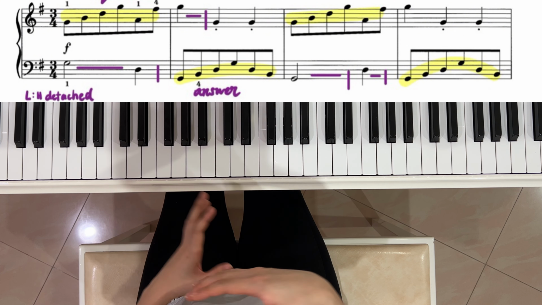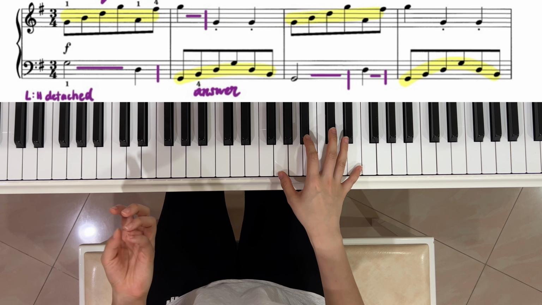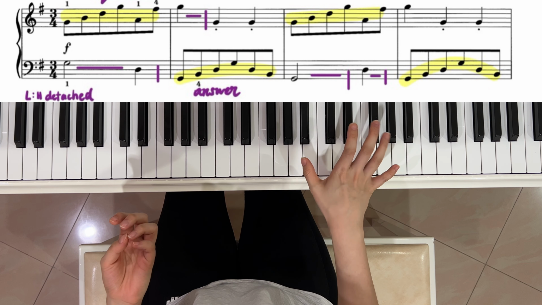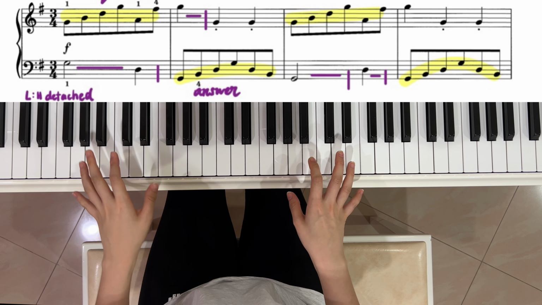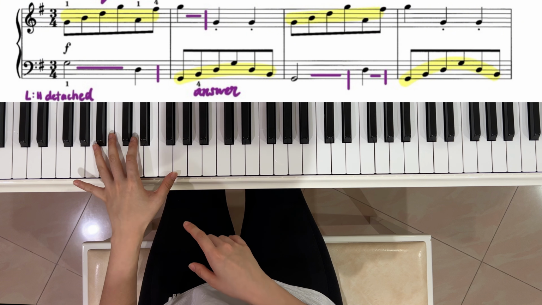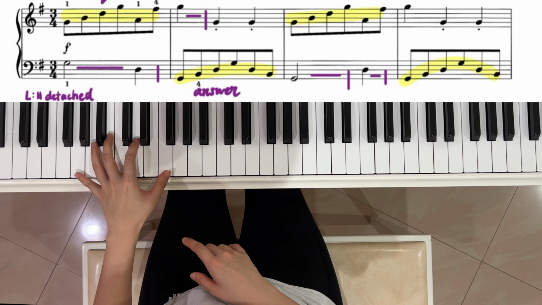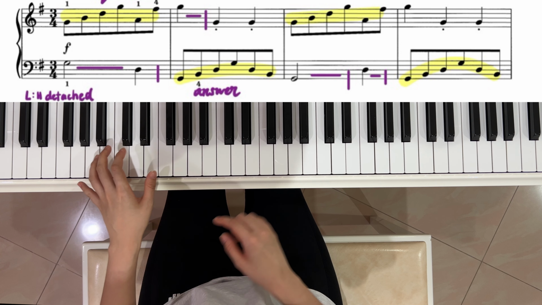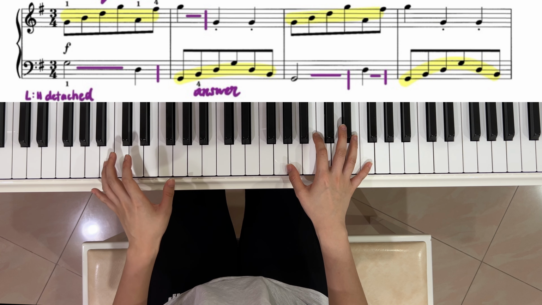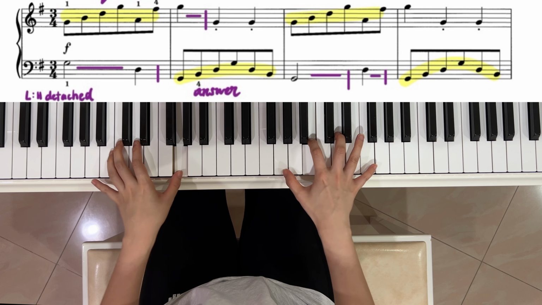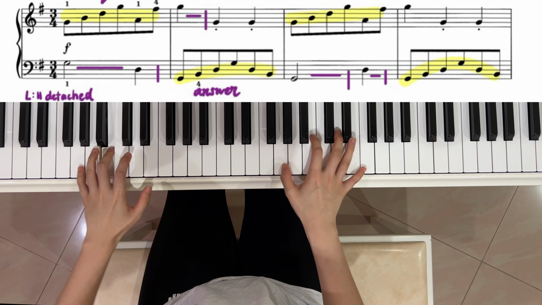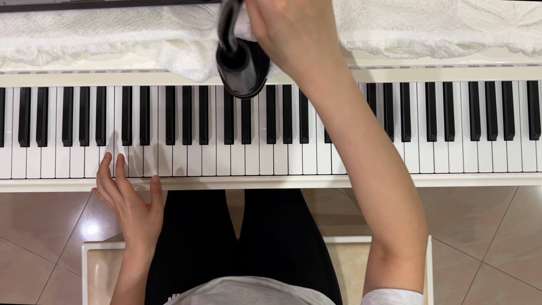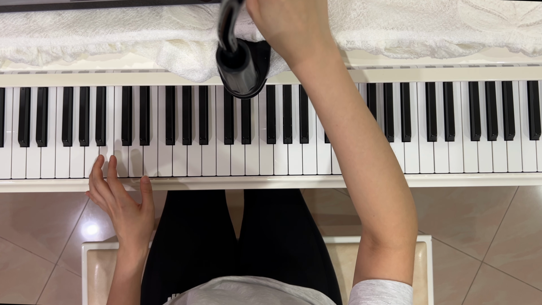So you may think of the question, play louder in your right hand. Hi, how are you? Think of questioning in your right hand. And now to your left hand. So your left hand is answering the question. And this is how it sounds. Well, let's go to the next phrase.